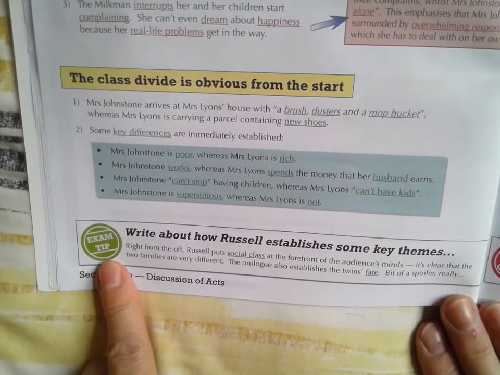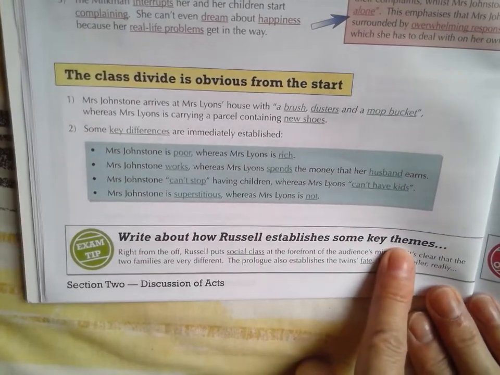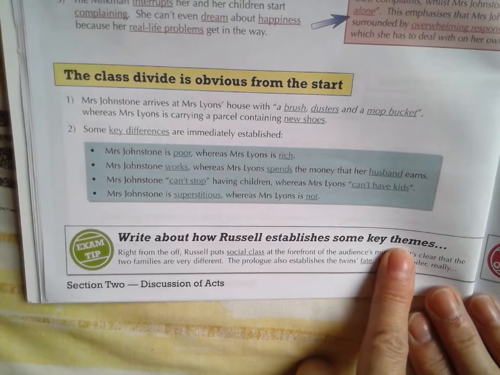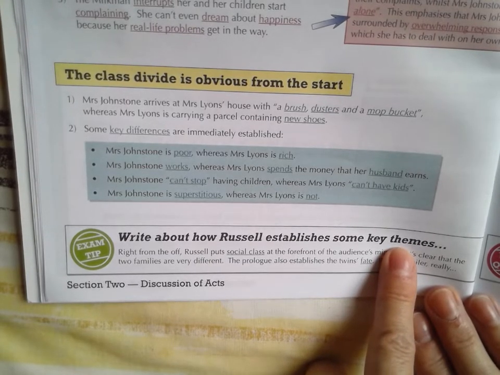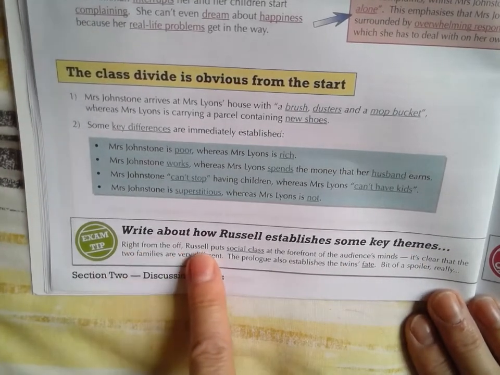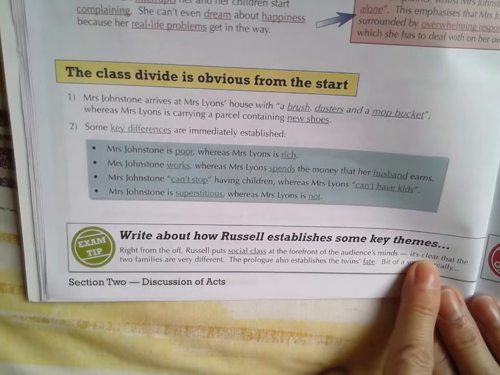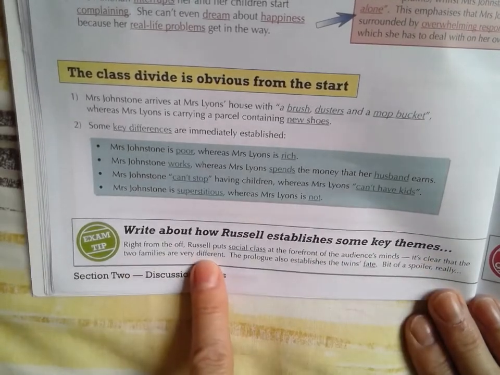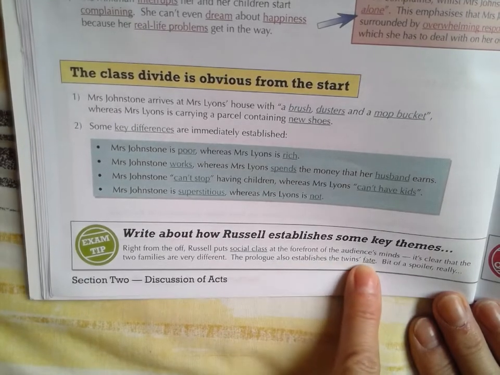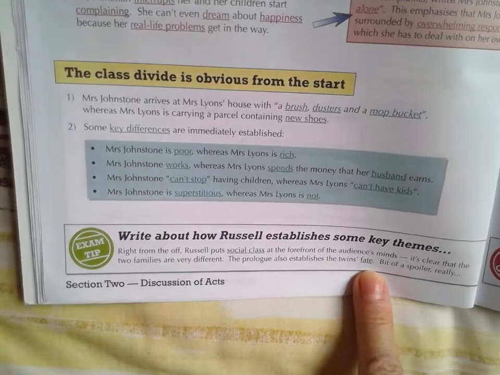So your exam tip is write about how Russell establishes some key themes. So talk about in your answers what we've just talked about on this page, and that will really raise your levels of understanding. So right from the off, Russell puts social class at the forefront of the audience's minds. It's clear that the two families are very different. The prologue also establishes the twins' fate. Bit of a spoiler really. Okay, you need to talk about that in your answers as well.